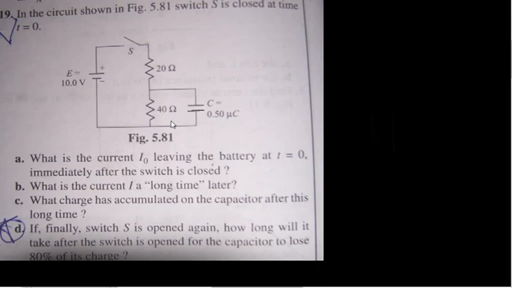This capacitor and resistor are in parallel, and what this question is asking is what would be the maximum current, or you can say I naught current, in this circuit at t equal to 0. Then after a longer time, what would be the current, and the total charge accumulated in the circuit.